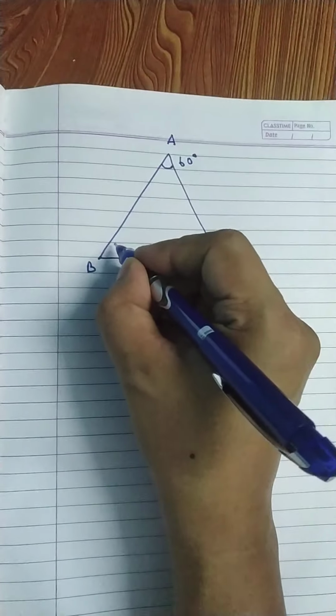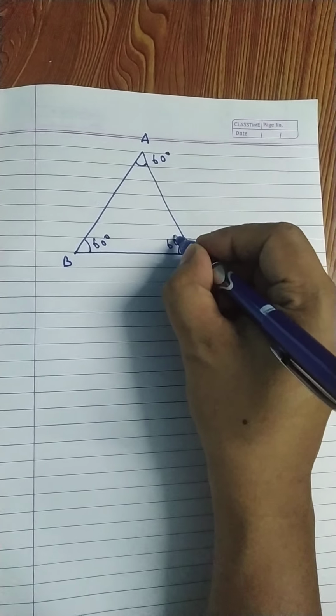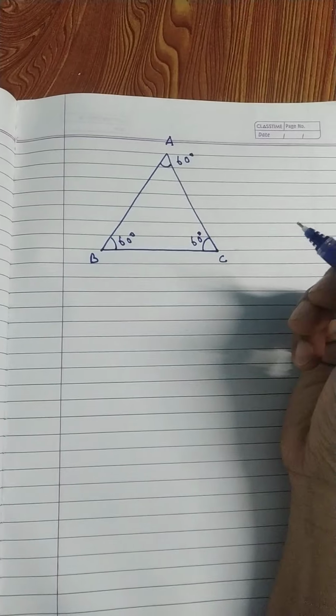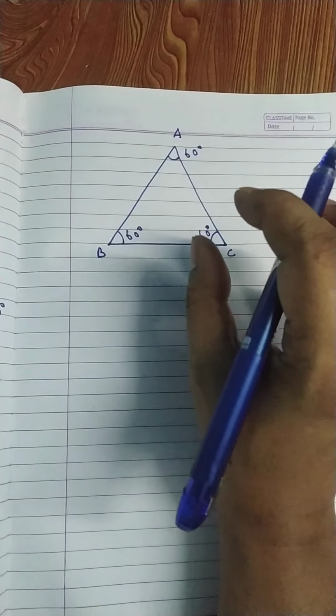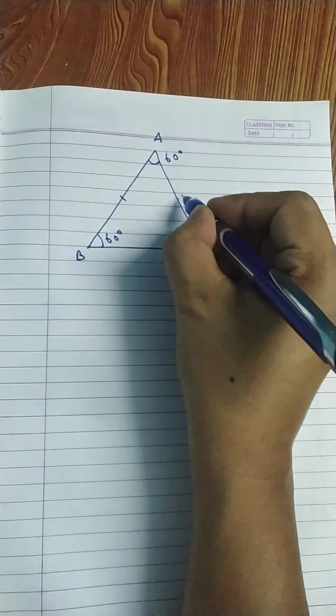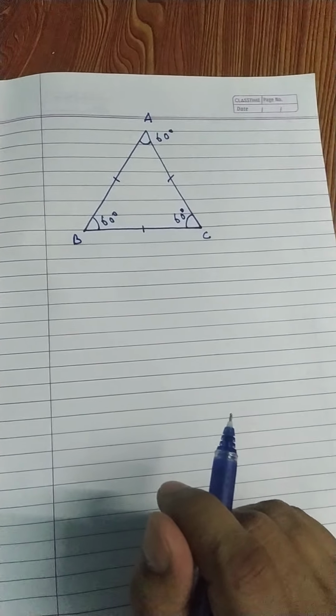So angle A is 60 degree, angle B is 60 degree, and angle C is also 60 degree. One more property of the equilateral triangle is that all three sides are equal in length.